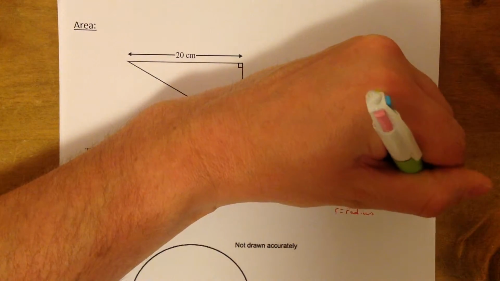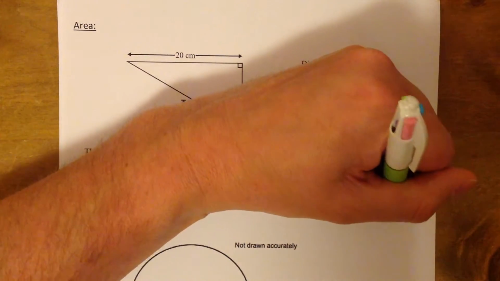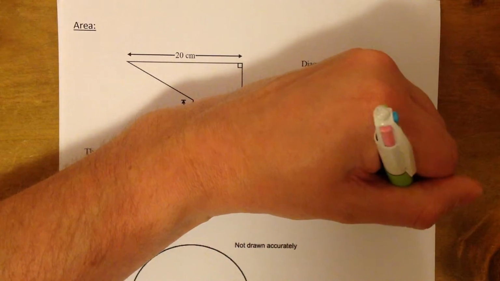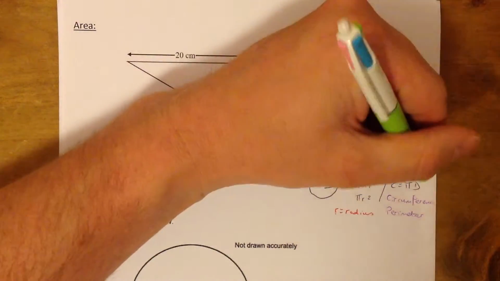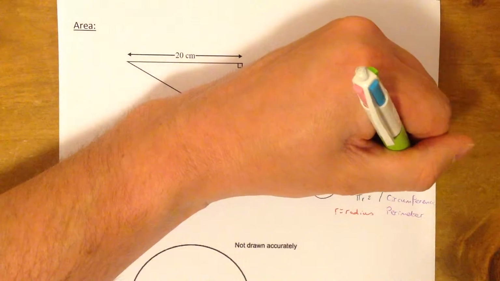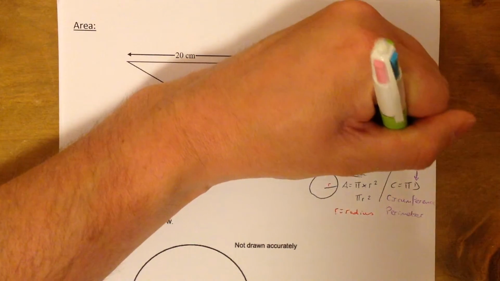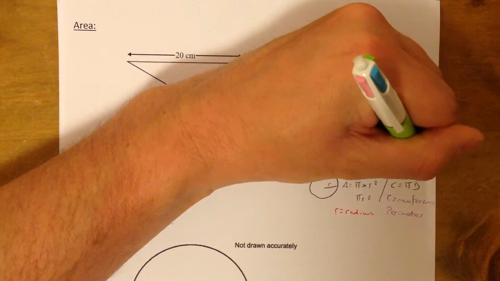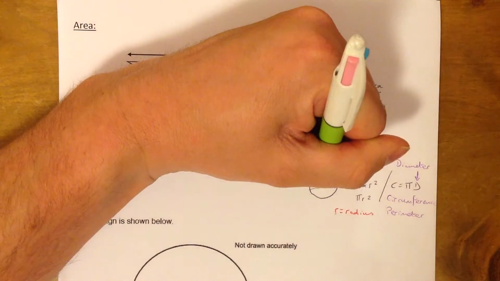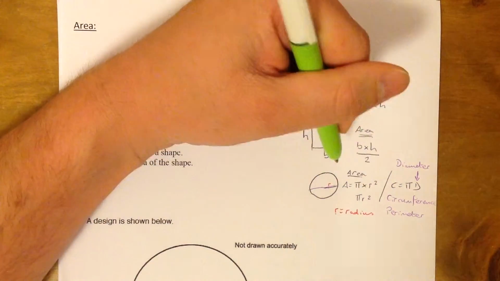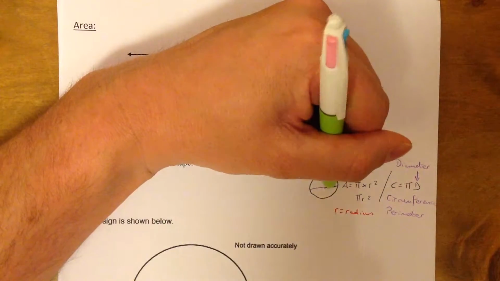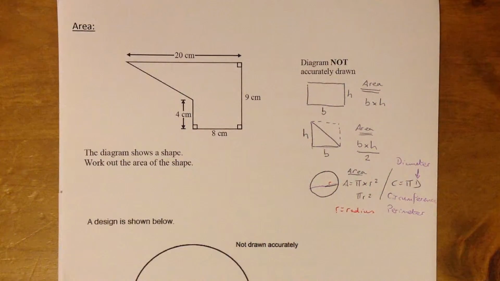And the circumference of a circle is a fancy special word for the perimeter of a circle, all the way around the edge of a circle. Okay, and again there's another letter here that we haven't talked about yet, D, and D stands for diameter, and the diameter is all the way across the circle passing through the centre. That's really important. So it's like 2 radii, or the other way around, a radius is half the diameter.